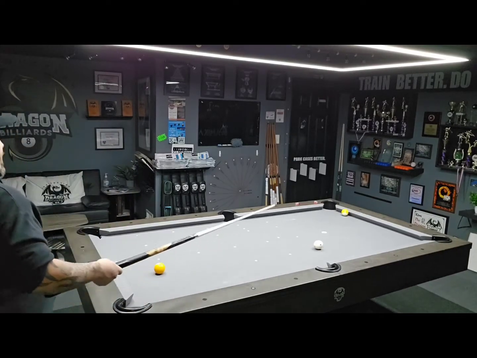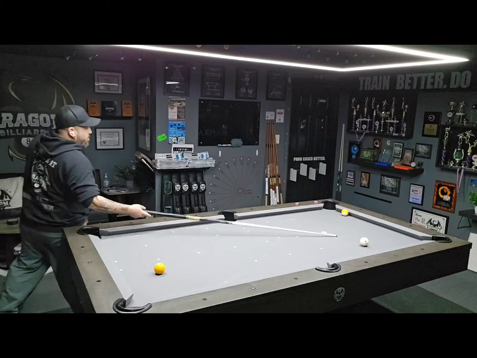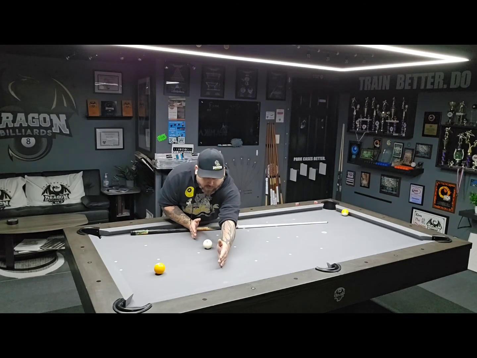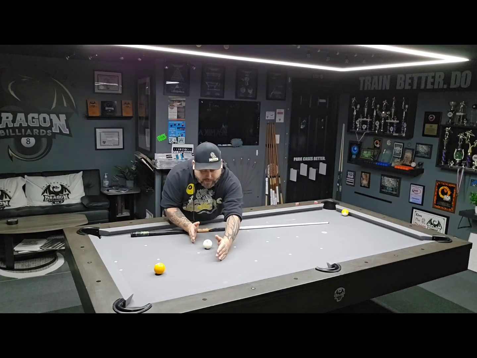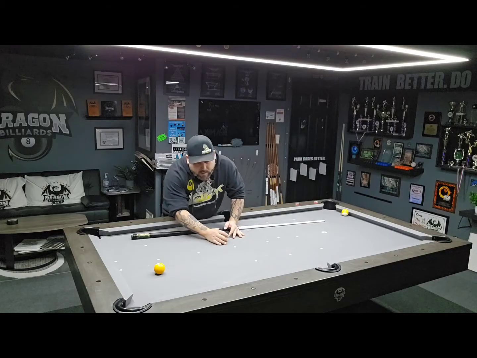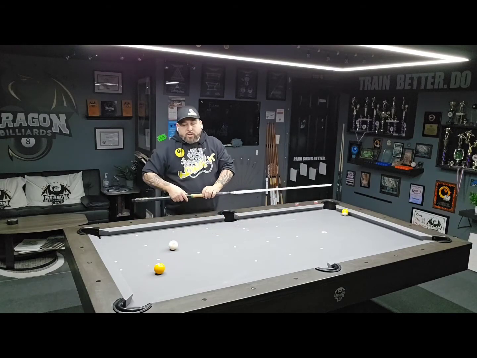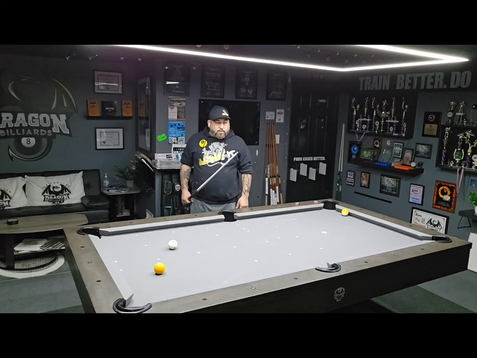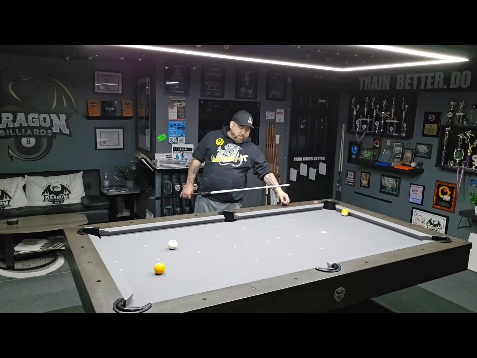So if we want right-hand spin going forward, well, right-hand spin forward and backwards is the same thing. Right-hand spin coming this way is right-hand spin coming this way. And that's how we get right-hand spin. So it's the same thing. It's not that the shot is backwards, it's that I'm backwards. I'm not used to shooting backwards. So it's not that the spin reverses.